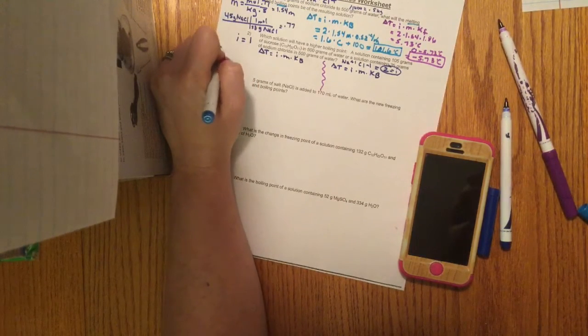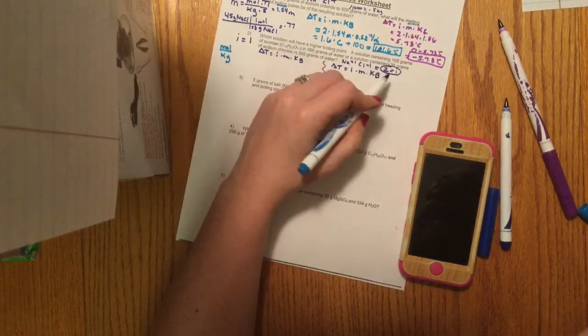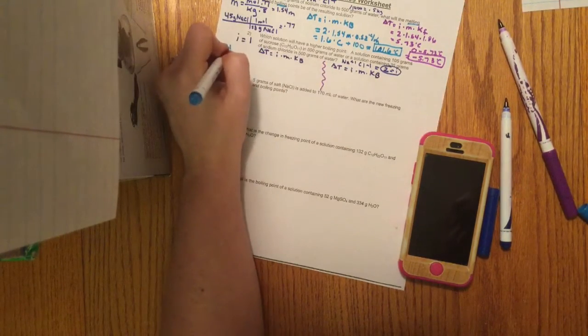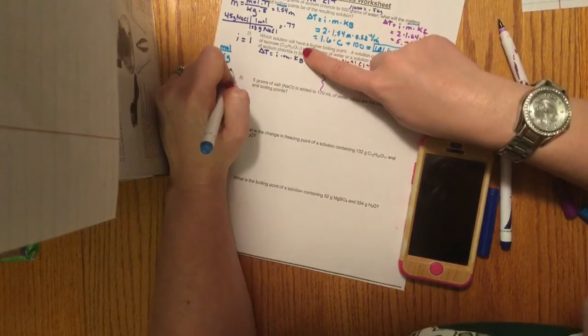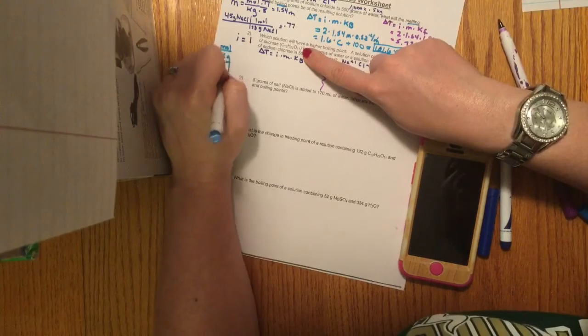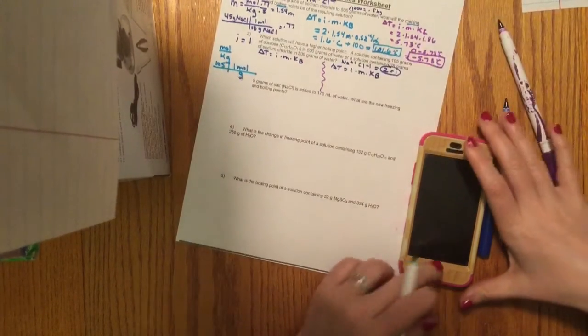Alright, so I know that molality is going to be moles divided by kilograms. And I have 105 grams. I'm going to have to turn that into moles. So 105 grams of sucrose, that's C12H22O11. I'm going to have to divide that by its mass on the periodic table. So I'm going to have to do a little bit of calculating there.